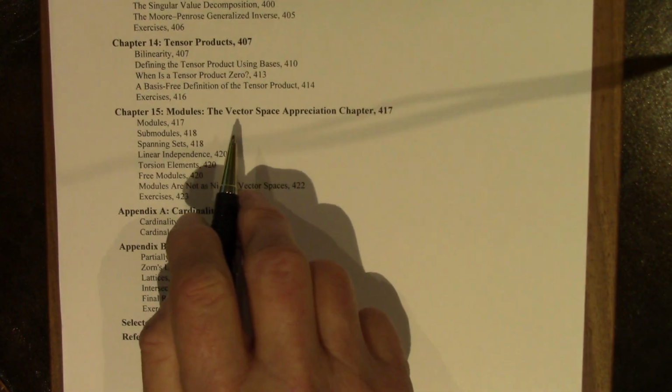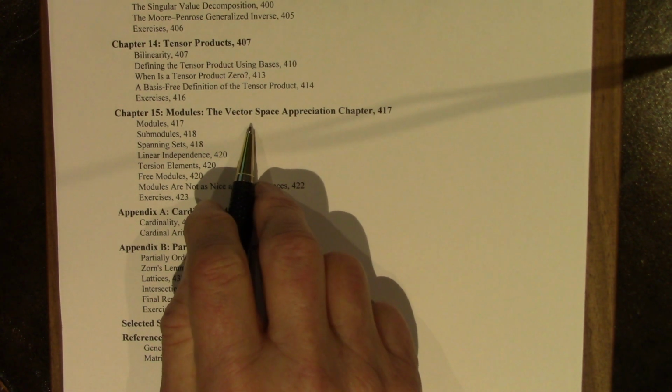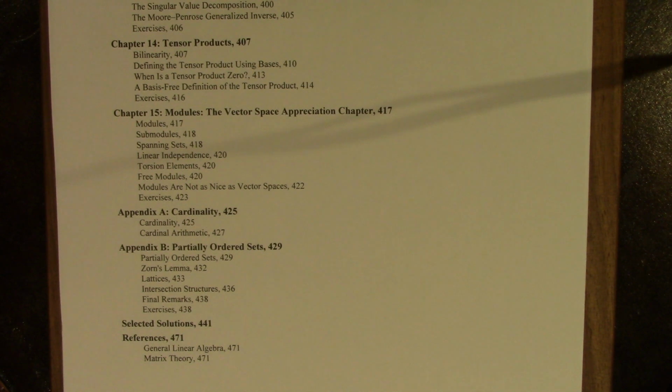The final topics chapter I called Modules, the Vector Space Appreciation chapter. As I discussed very briefly at the beginning of this material on operator modules, modules in general are much less well behaved than vector spaces.